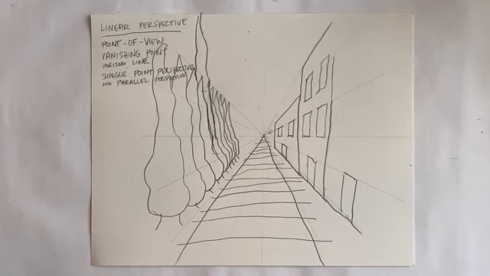And then you should look at the next video, which will be about oblique or two-point perspective drawings, which will be what you are doing primarily in the next homework assignment.